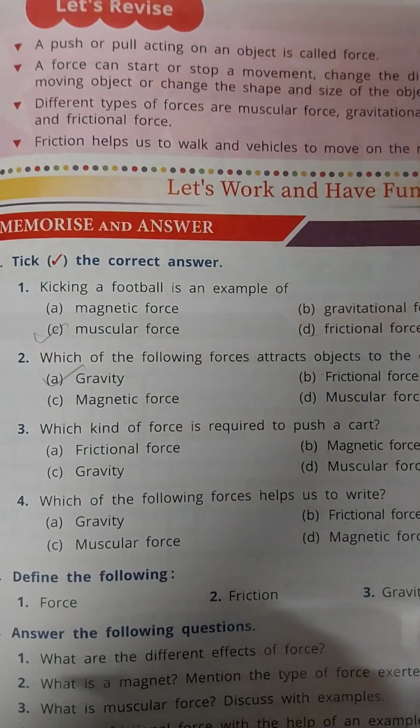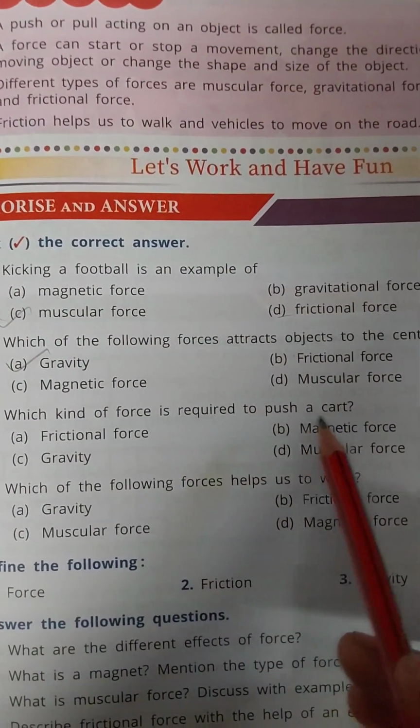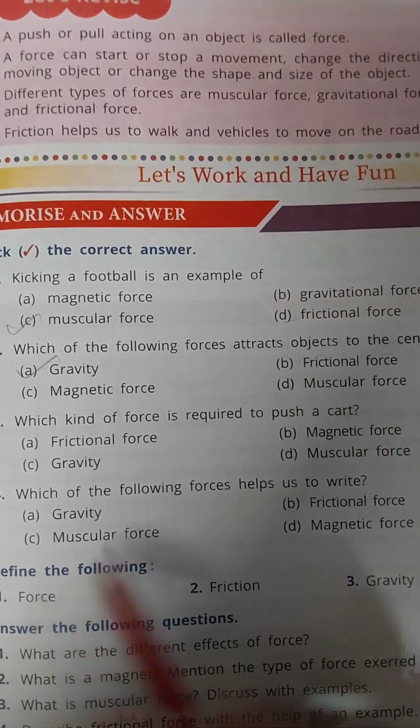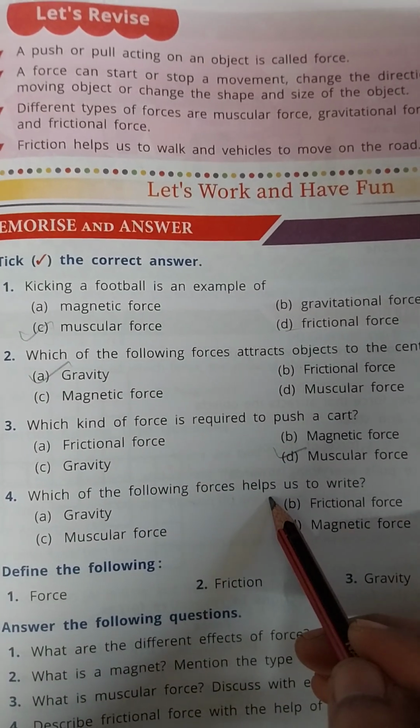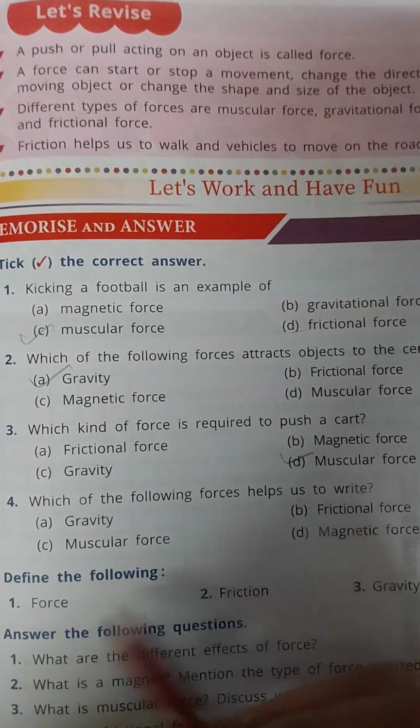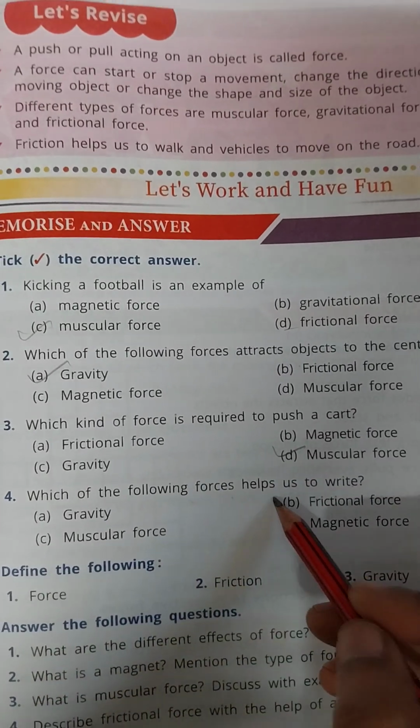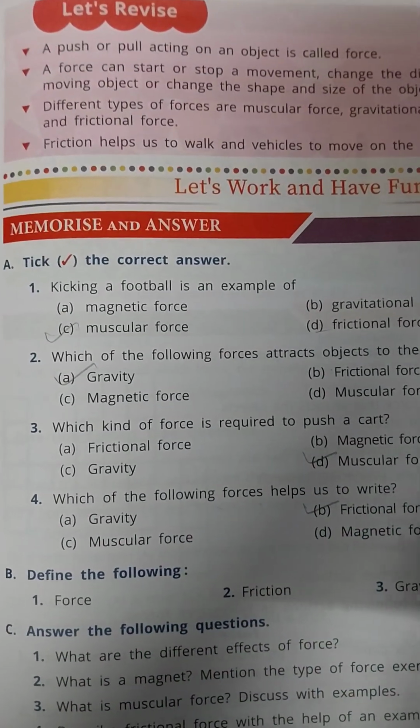Which kind of force is required to push a cart? Muscular force. Which of the following forces helps us to write? Frictional force.